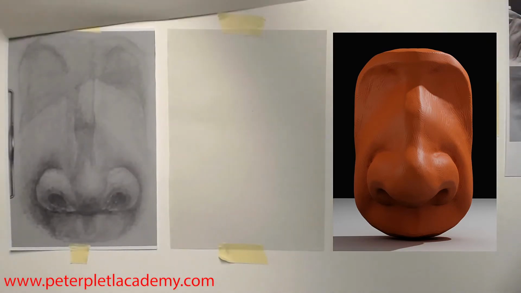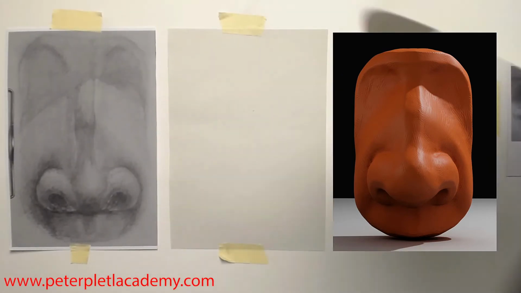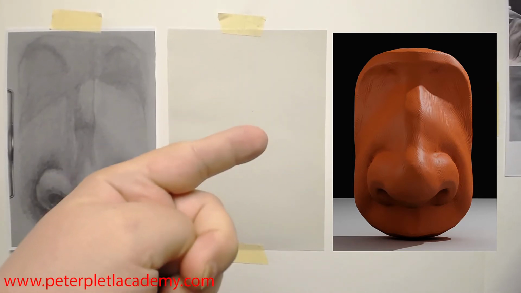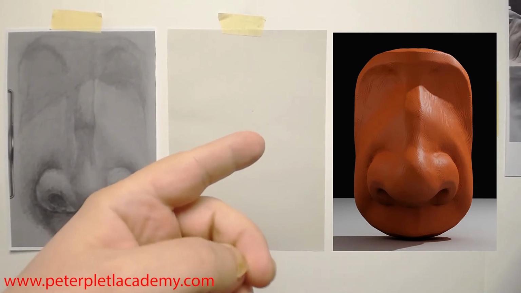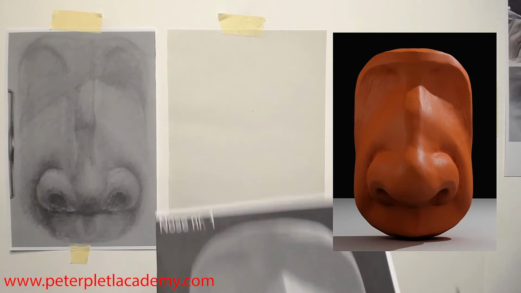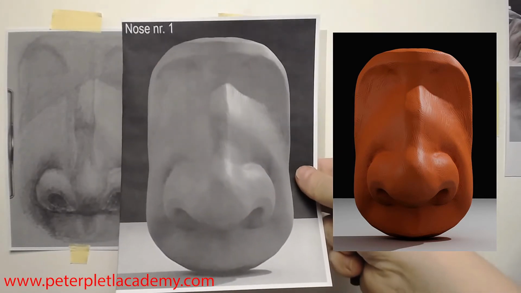Okay, so here we have a drawing made by a group member, and I will show the same thing what happens here. And now you see that picture on the screen. I have put that picture on the screen, but I have the same picture on paper, right?